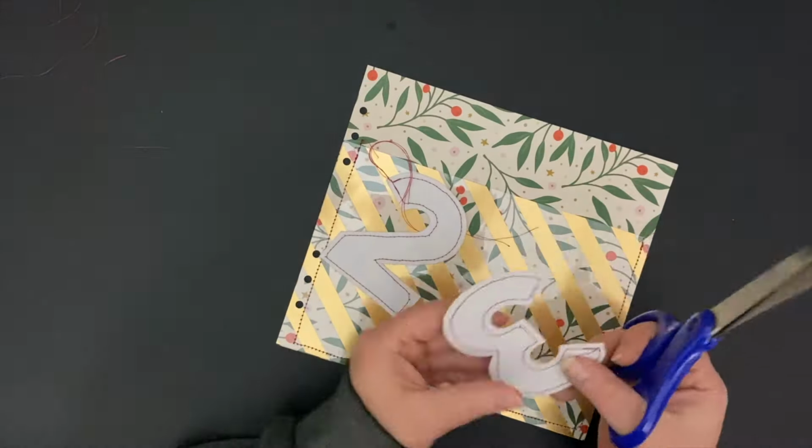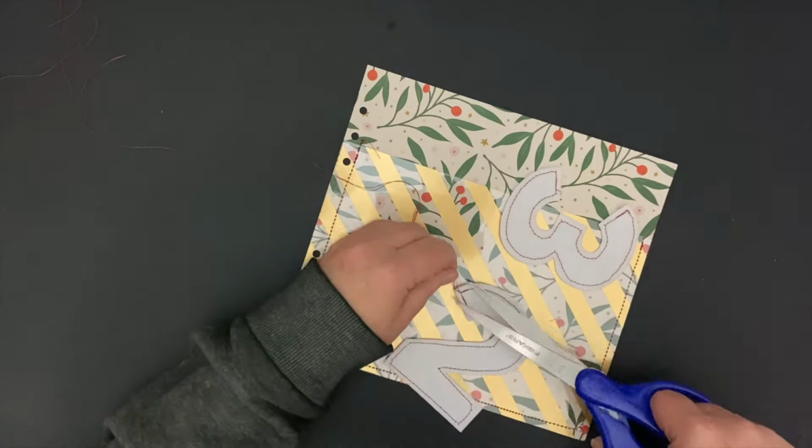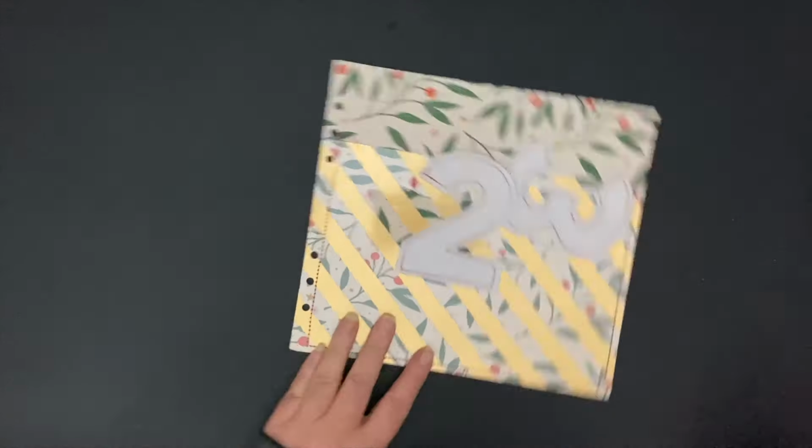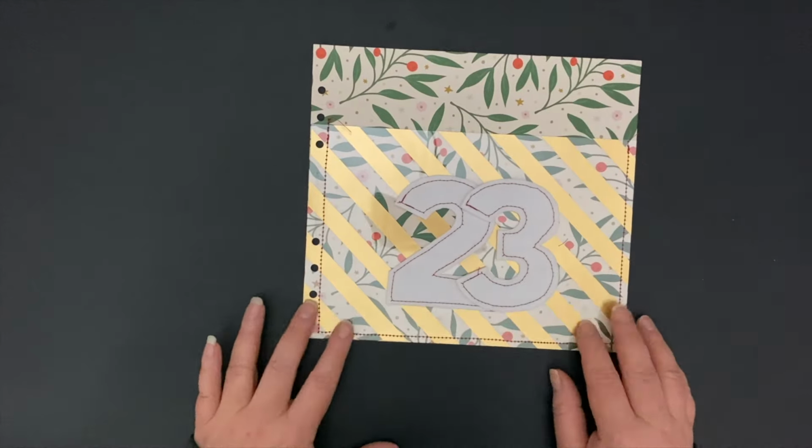So I'm just cutting the threads off of them because I had to stop and start a few times, so we have some hangers there. But there you go. That's how it's going to look, and I'm super excited.